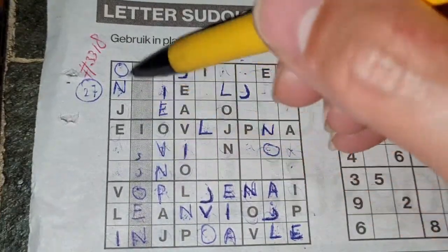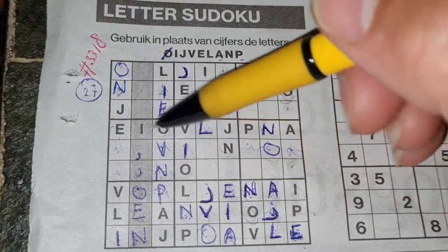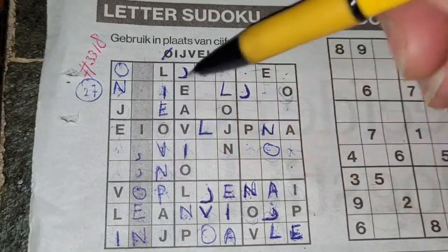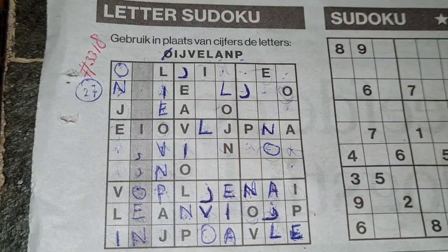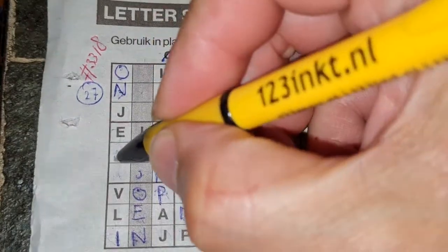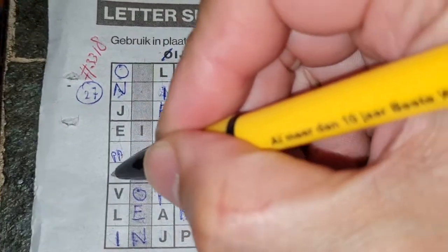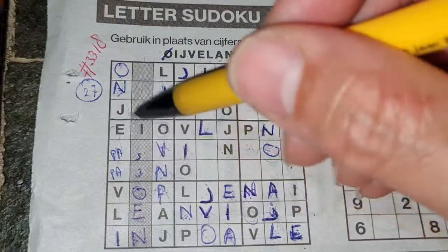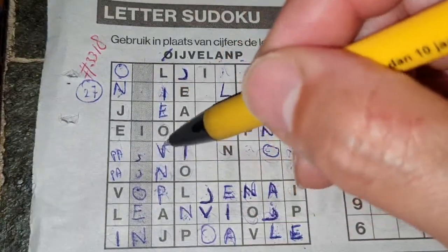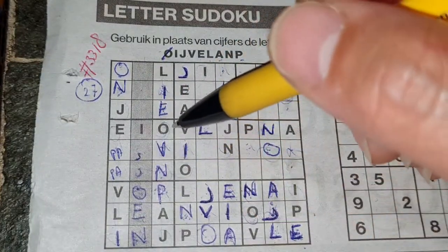Those two missing letters in the first column are the P and the A. P and A. P-A. Personal assistant. Yes. So one letter is missing here in this big square. The J I have here.